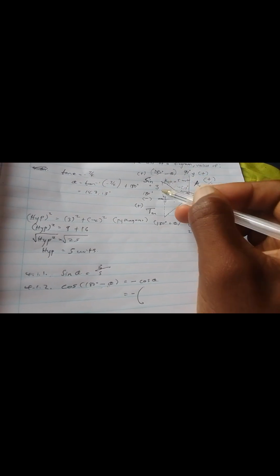Then find the value of cos theta using your second quadrant right angle triangle, which is this one. Your cos is adjacent over hypotenuse, and our adjacent is negative 4 on our diagram there. Your hypotenuse, you already know, is 5. So your answer, negative times negative is positive, and then you have 4 over 5, and then you are done.